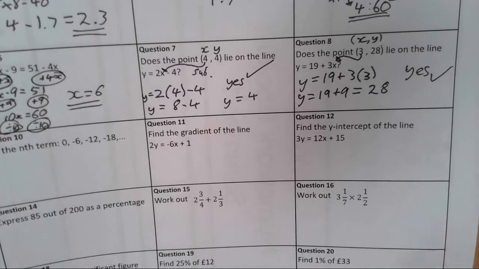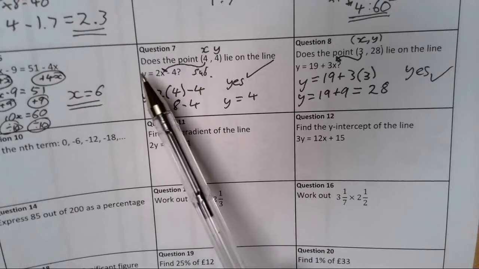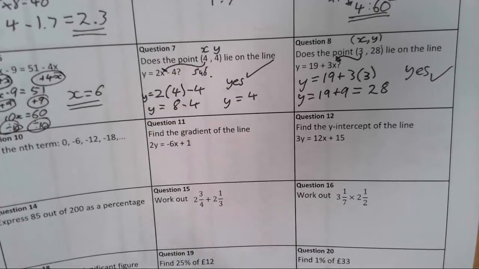It's just been pointed out, which is absolutely a fair way, that you could substitute in the x-coordinate and produce the y, or you could substitute in the y-coordinate and check that the x-coordinate would come out as 4 in this case, or as 3 in this case. As long as you substitute one in and check the other against it, that's fine, that's good working out. So this is the level of working out which I'm looking for in all of these questions.